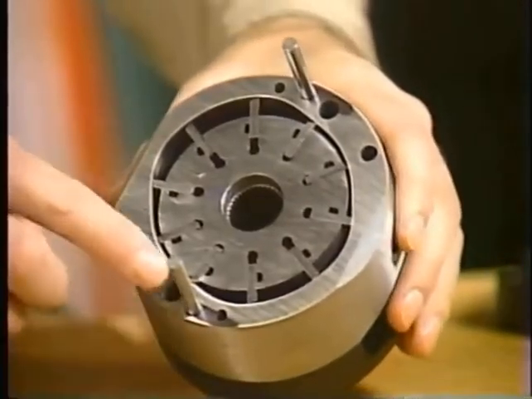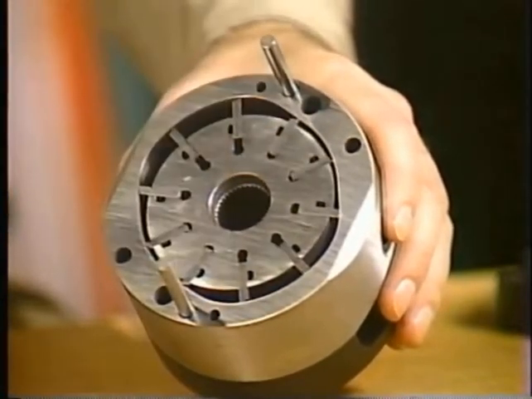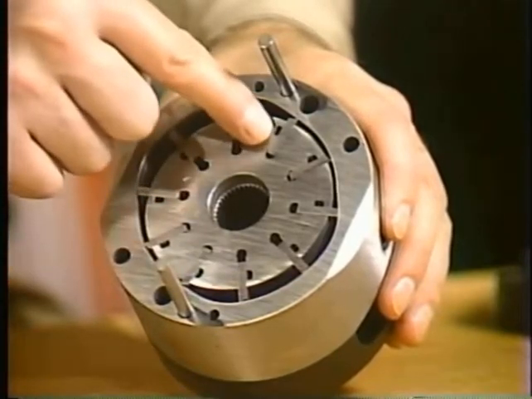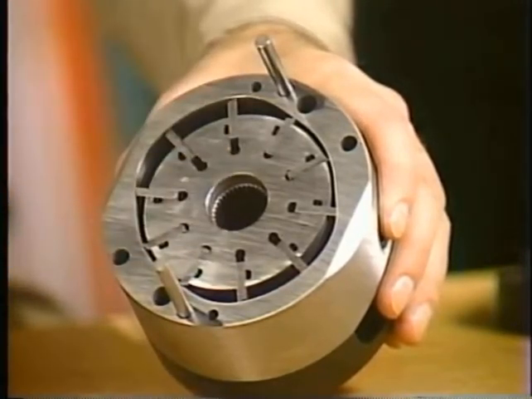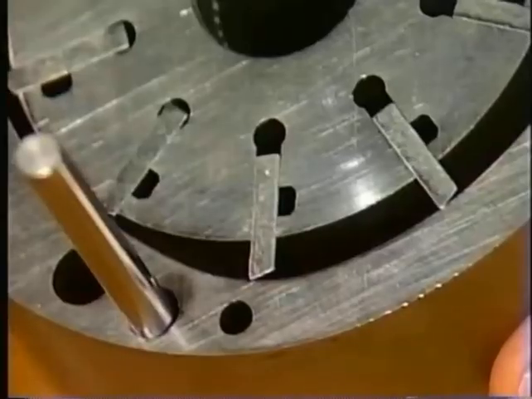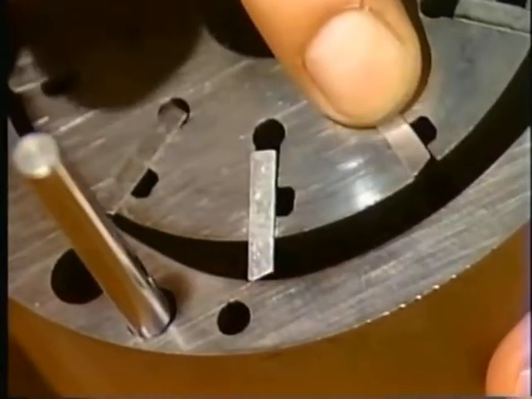This part is called a cylinder. It has a somewhat elliptical shape and houses a rotor which is perfectly round. When the motor is in operation, the rotor turns inside the stationary cylinder. These rectangular vanes can slide in and out of slots on the rotor.